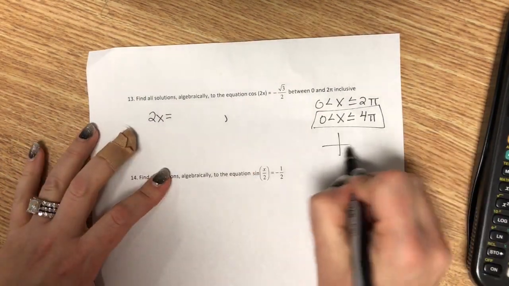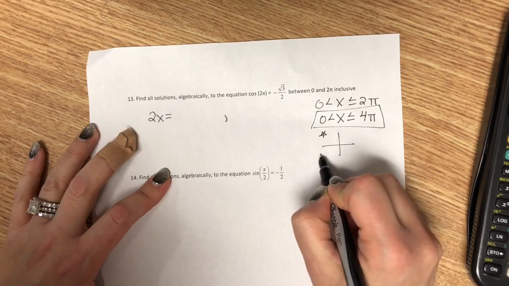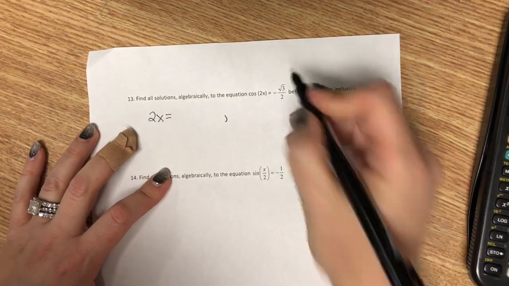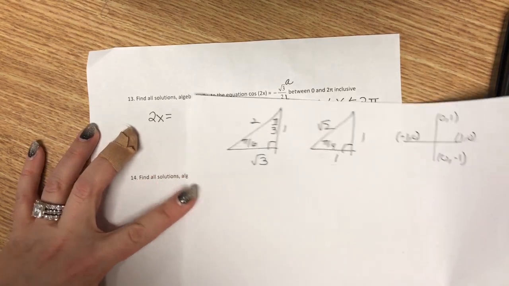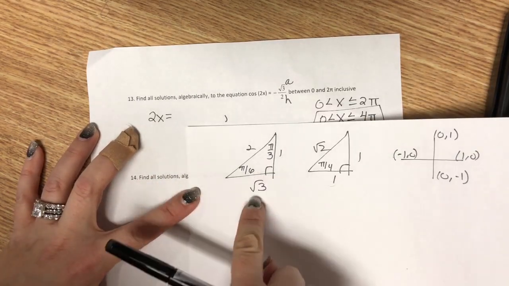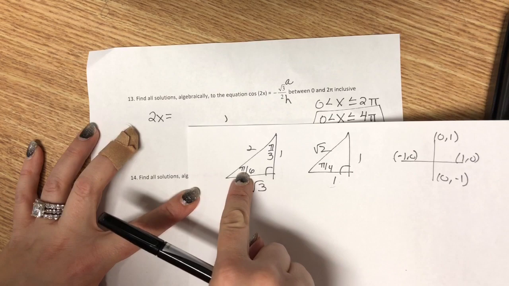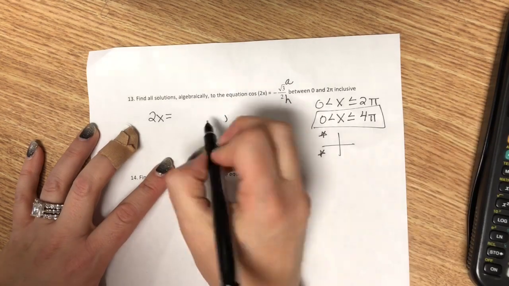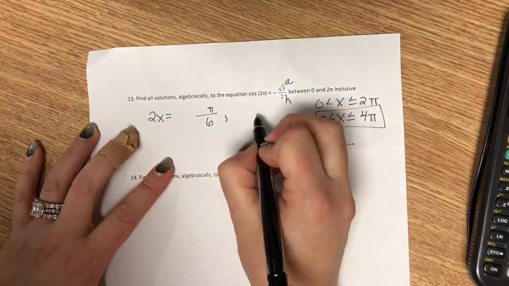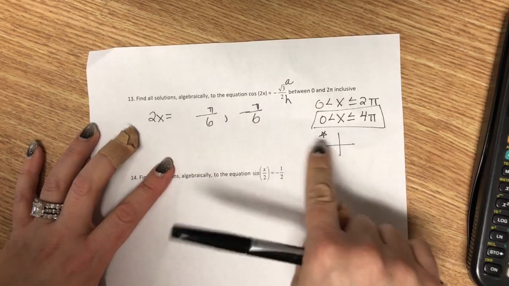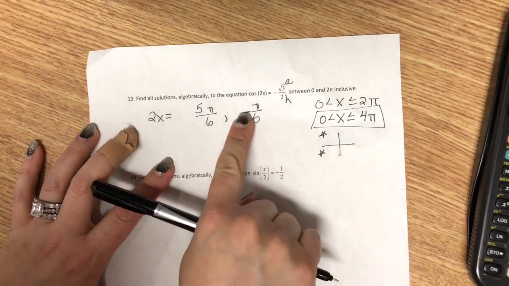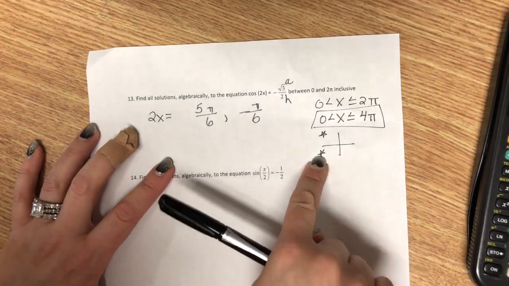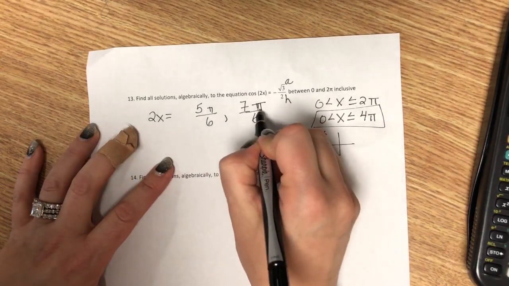So cosine is negative in the second and third quadrant. This is adjacent over hypotenuse. So I come here to my paper. What angle is adjacent to the root 3 is pi over 6. But in the second quadrant, that is 5 pi over 6. And in the third quadrant, that is 7 pi over 6.